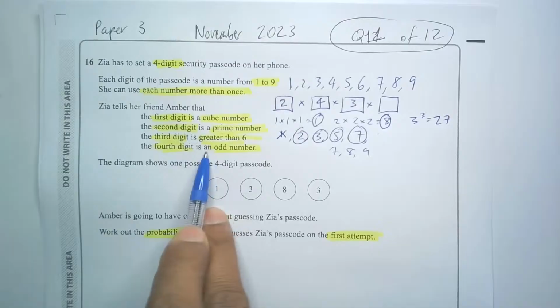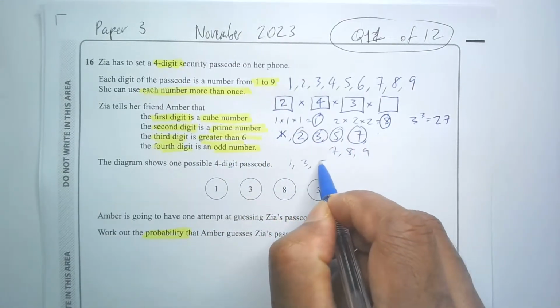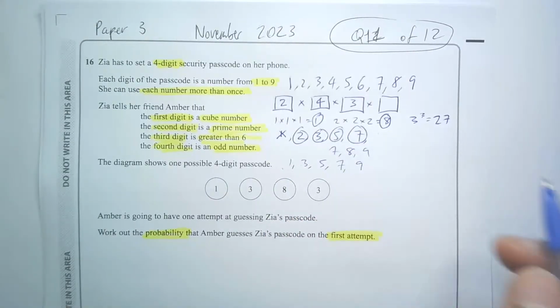The fourth digit is an odd number. So what are the odd numbers there? 1, 3, 5, 7, 9. 1, 2, 3, 4, 5 numbers there.